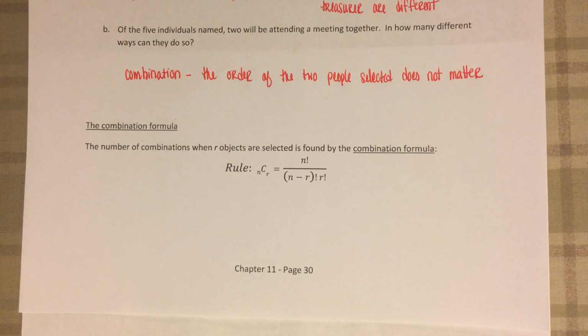The difference is we're dividing by an extra factorial in our divisor. We still have the number of different objects we're looking at, n, as our top number, and we use that factorial. Then we subtract r, the number of objects being selected, from n, the number we originally had to consider, and find the difference between those two. Then we also divide by r factorial, so it's slightly different than our permutation formula.